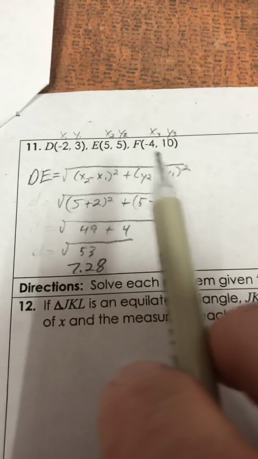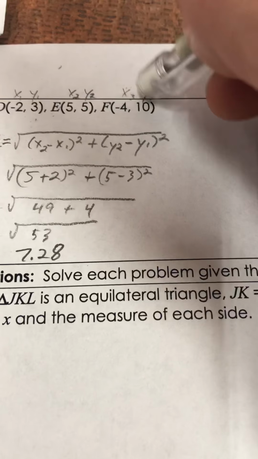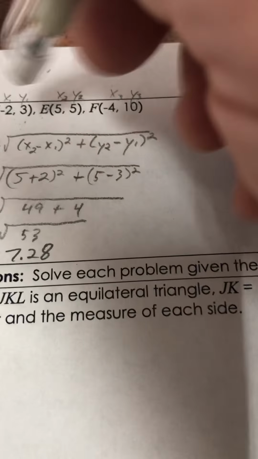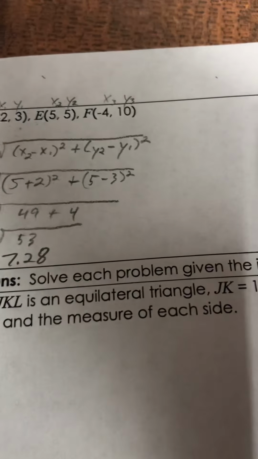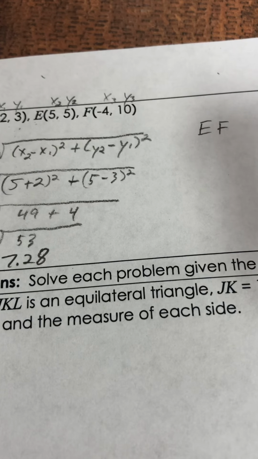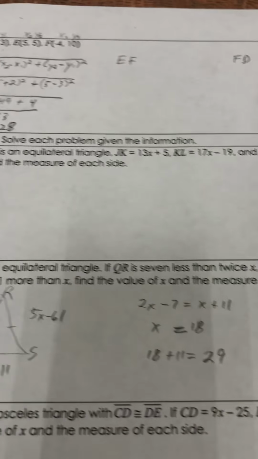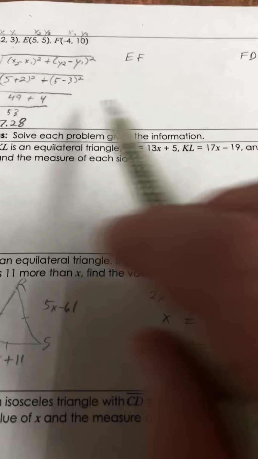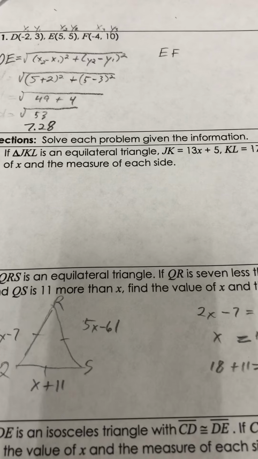Go ahead and do the same thing, remark these. I started by doing X3s and all that, but with X and Y3s, you just rename them each time. So go ahead and do EF like we did before, and then do FD, okay? And then figure out if two of them are the same, it's isosceles. If they're all different, it's scalene. If they're all the same, then it's equilateral.